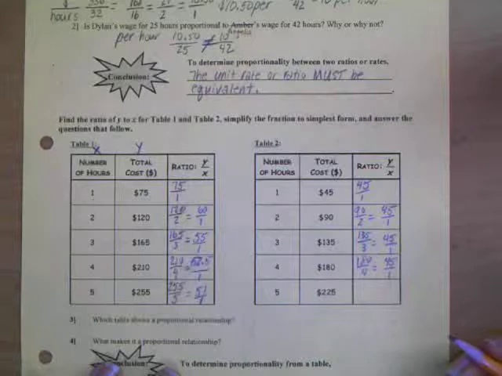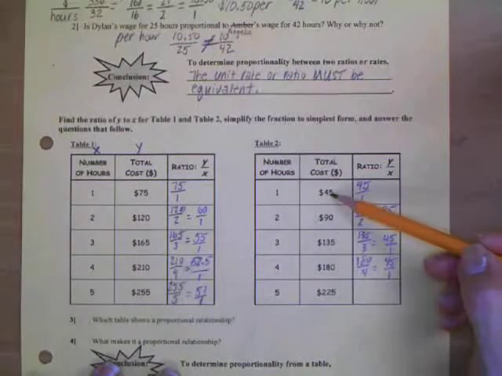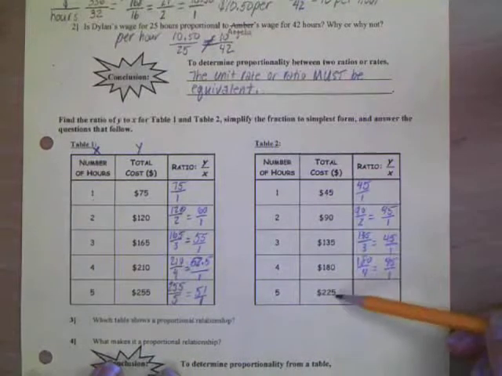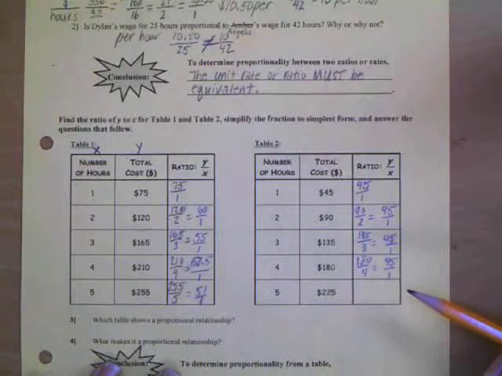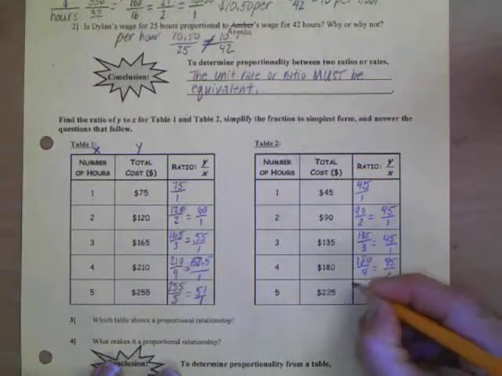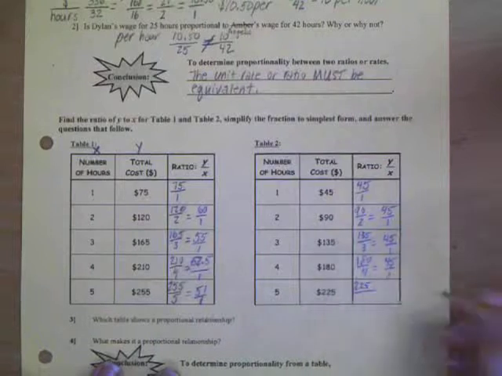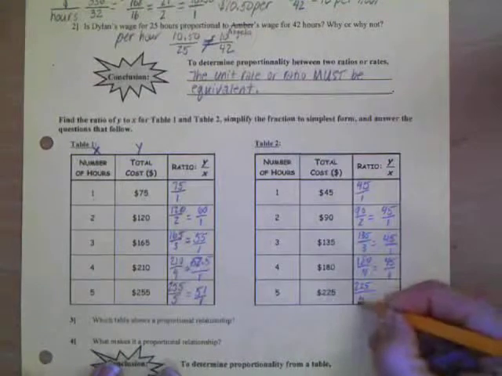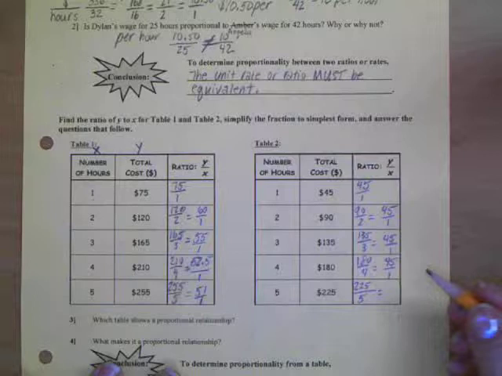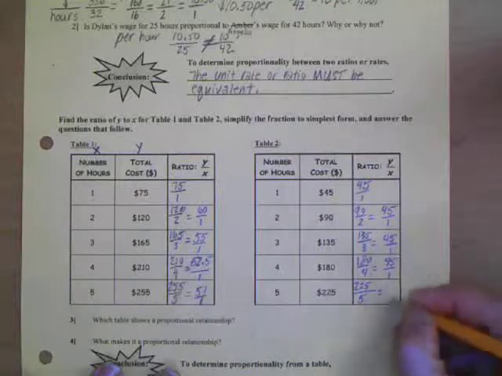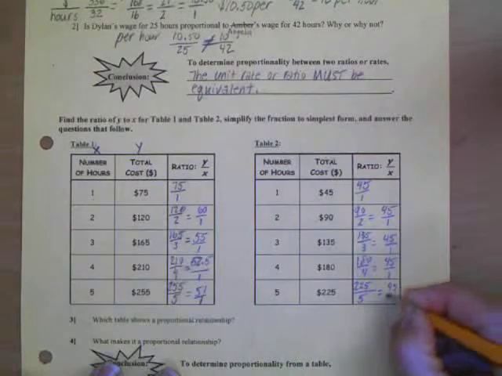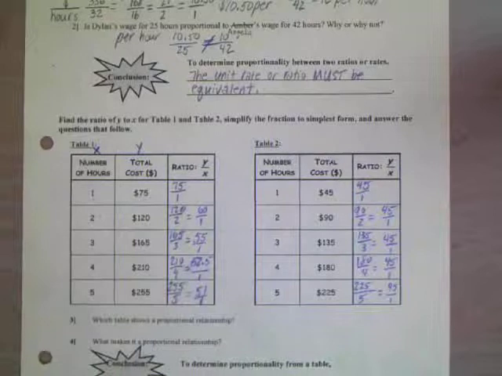Okay, so what we're doing is putting the y on top and the x on the bottom. So what's going to be on the top? 225. And what's on the bottom? 5. Can I simplify that? Yep. What's it going to look like? 45 over 1. Every single one of them. Are any of these ratios the same?